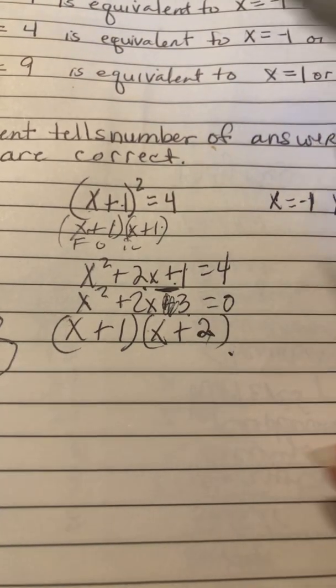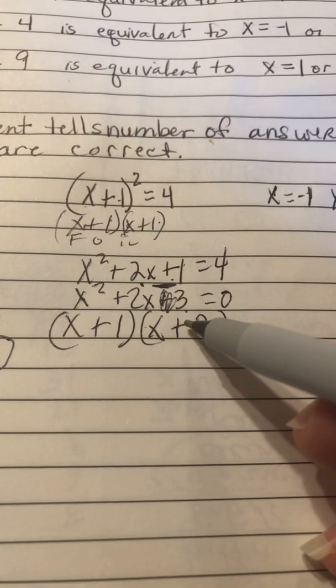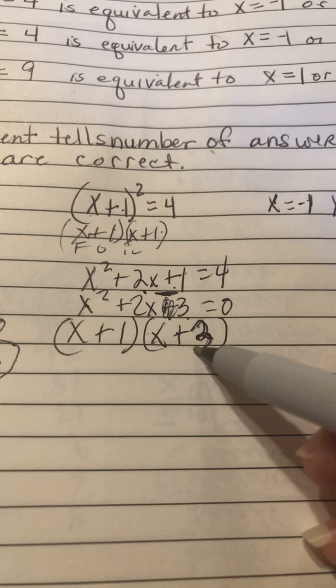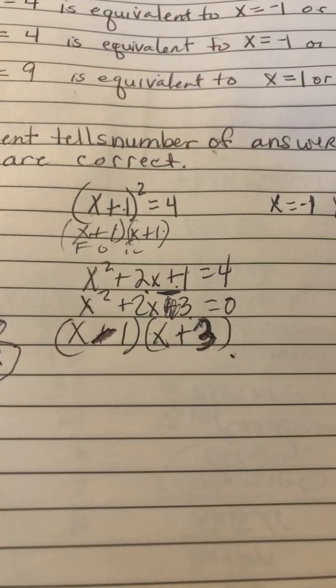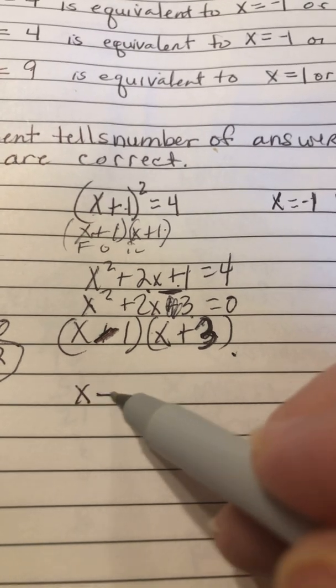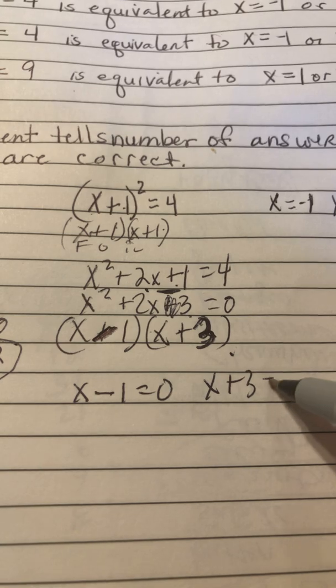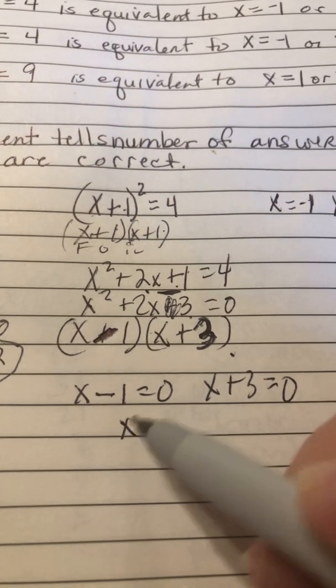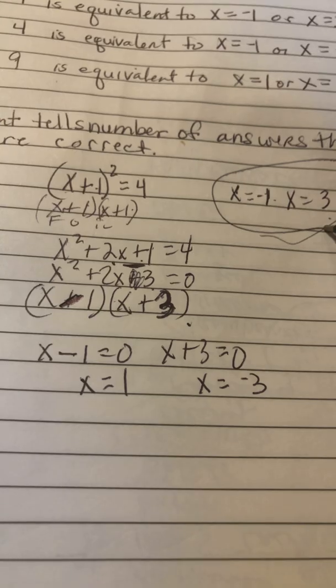So then we have, to factor this, it would be positive 3 here and negative 1 here. So then we would solve for x in both of them. So x is 1 and x is negative 3. And see, they said negative 1 and positive 3. So these are not the things that worked for this.